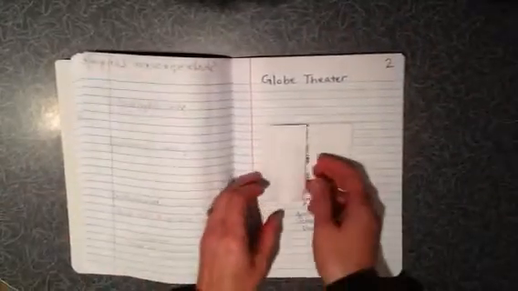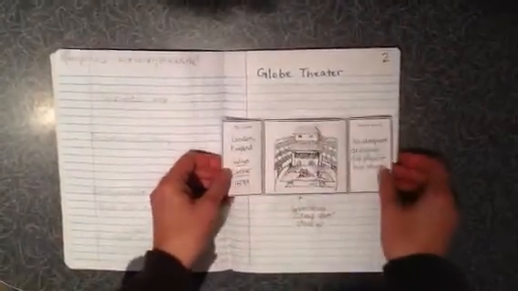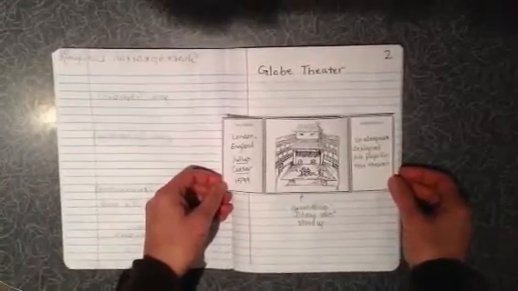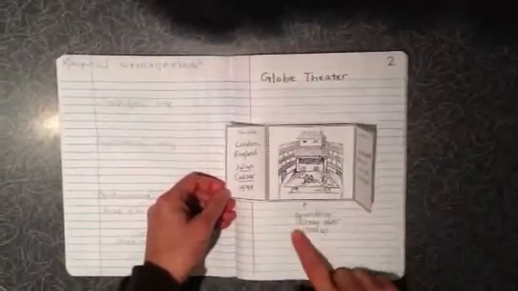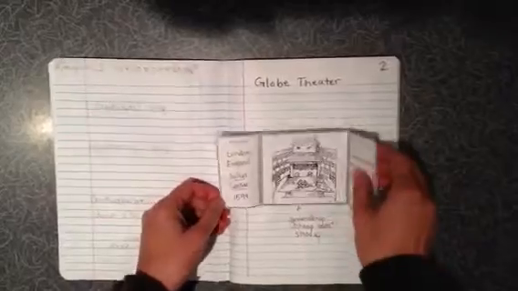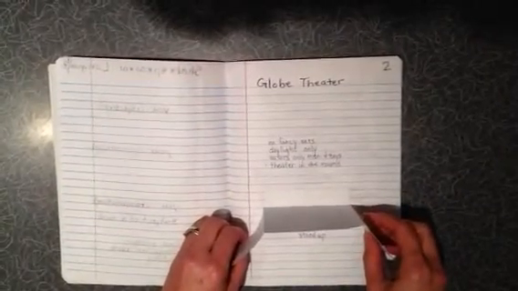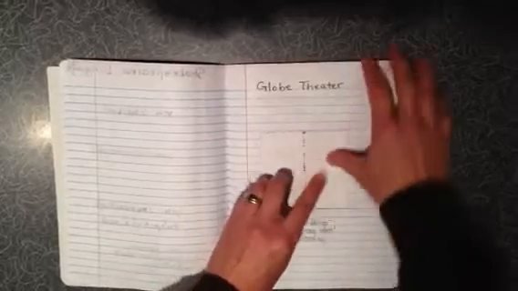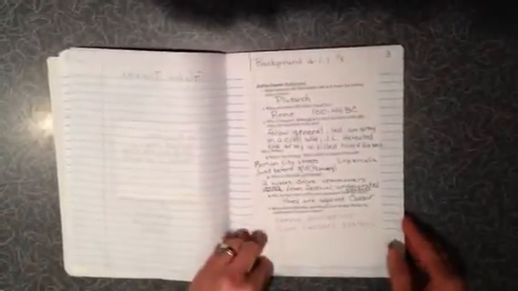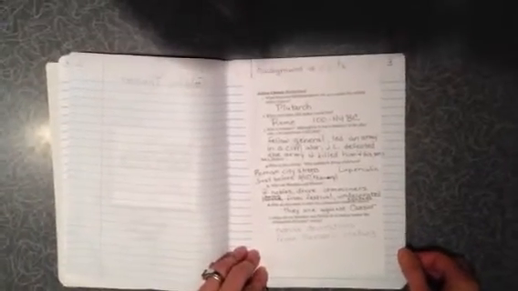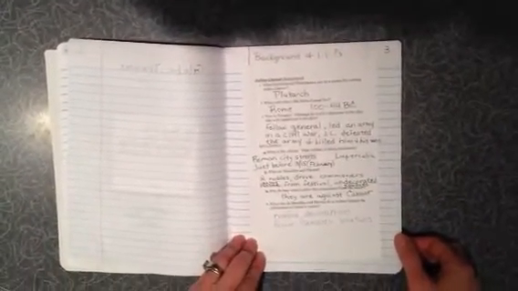The second page is the Globe Theater. Remember, this has to have color also. There's information you have to record here, and then describe the way theater worked in Shakespeare's time behind it. This is background on Julius Caesar and Act 1, Scene 1 questions. It's on page 3.